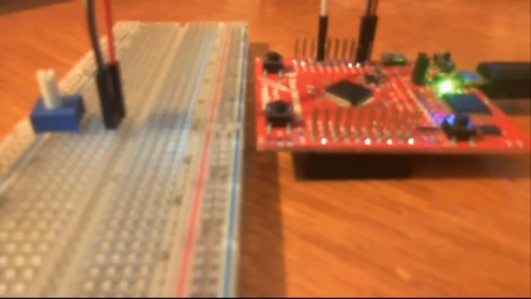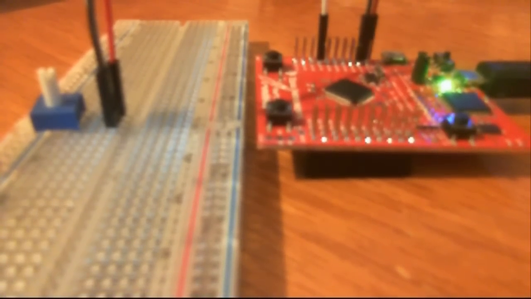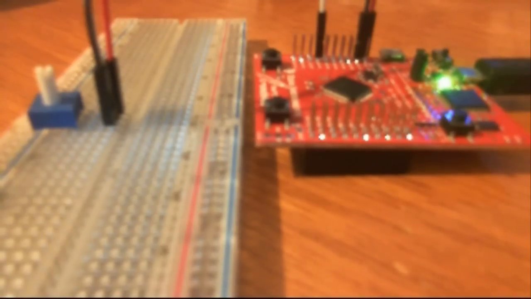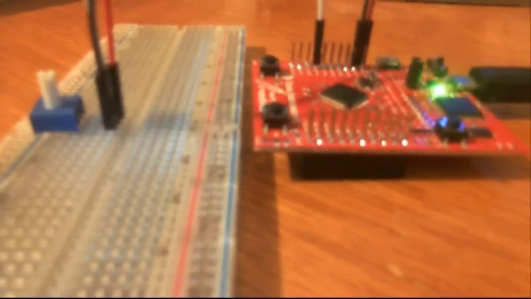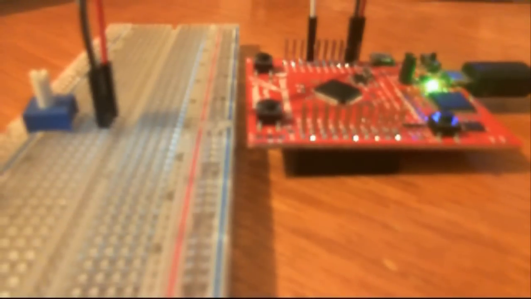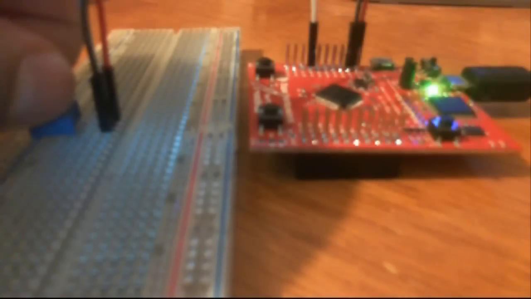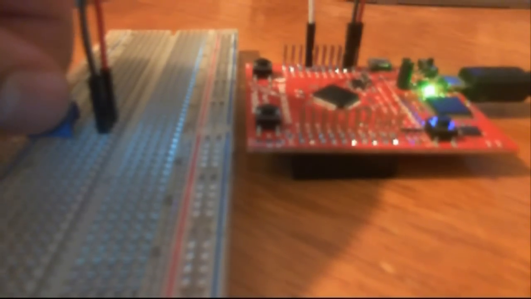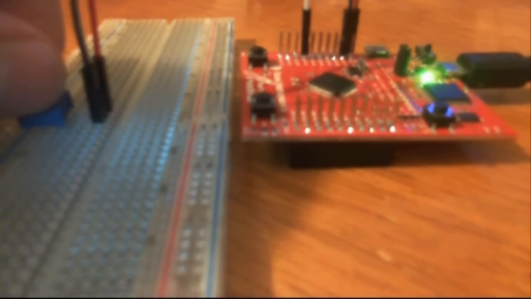In this video I want to show you how to use the analog to digital converter of your board to make a circuit that turns on an LED whenever a pin reaches a certain voltage. So I have a potentiometer connected to one of the pins, and when the output of that pot gets to a certain voltage, the red LED turns on, and if you decrease that voltage, then the LED turns off.